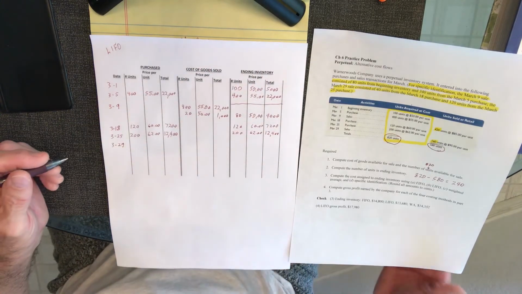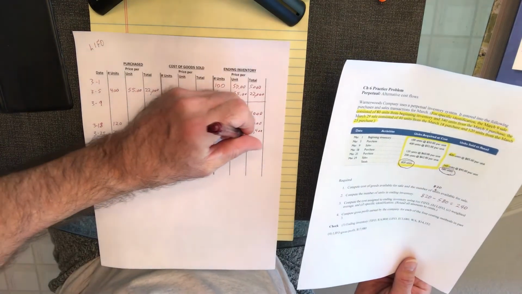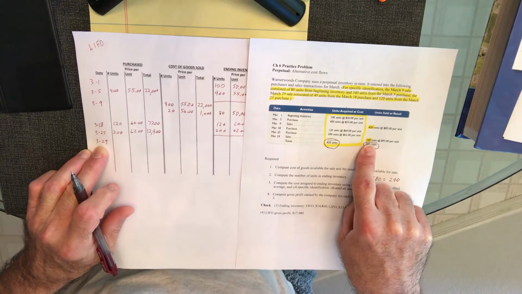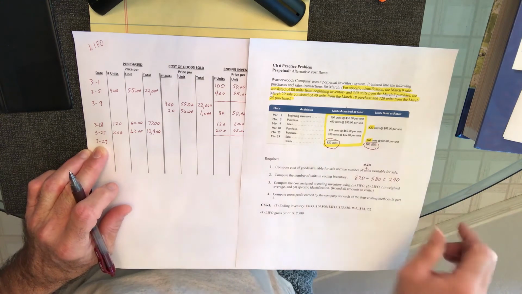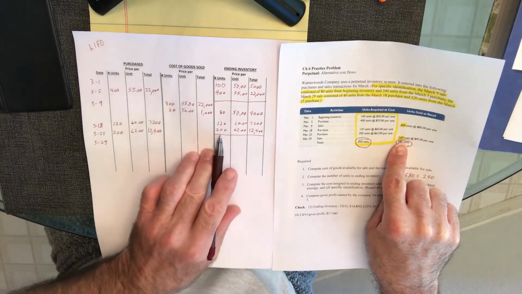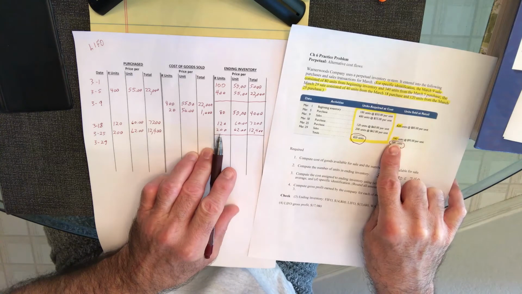Alrighty, then I have another sale on 3/29. I sold 160 units. Now LIFO means the last thing I put in inventory is the first thing that I sell. So if I sold 160 units, the last thing is going to be this 200.